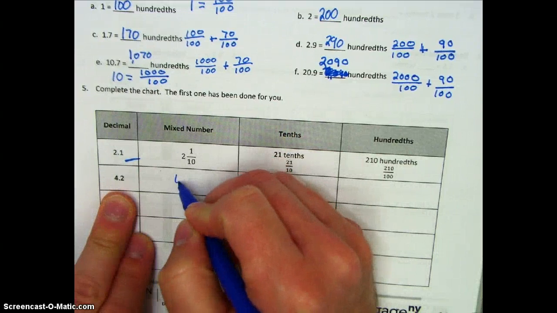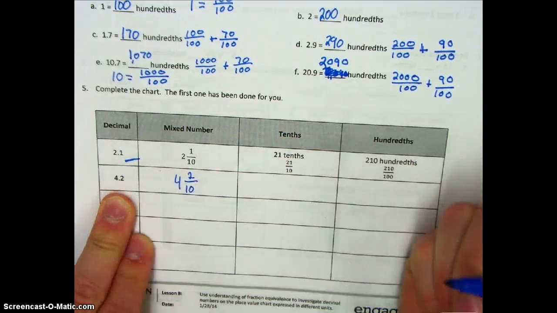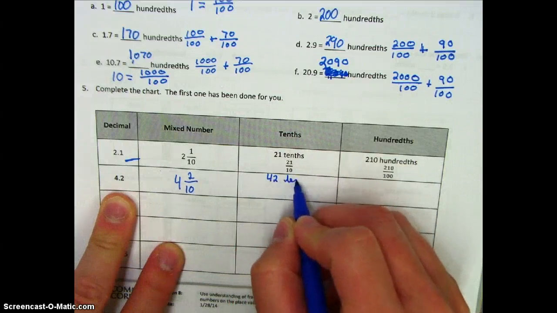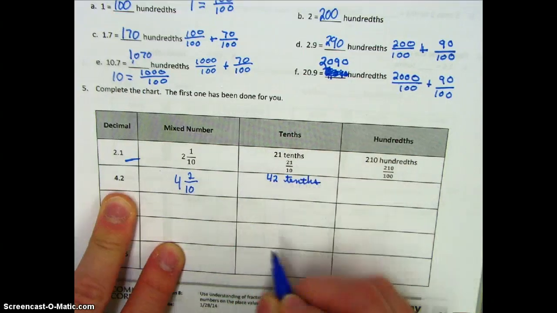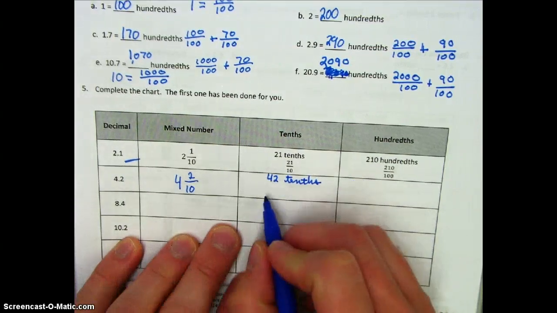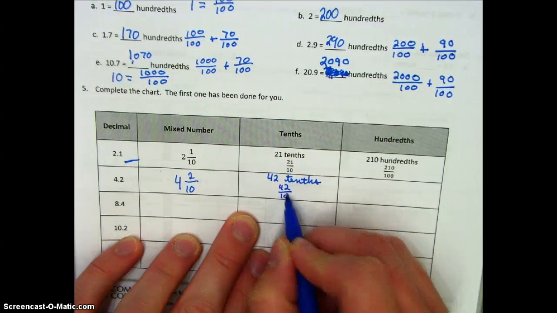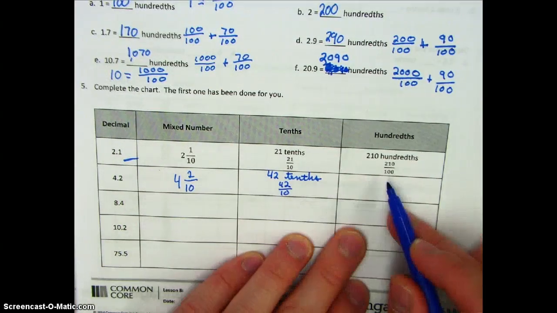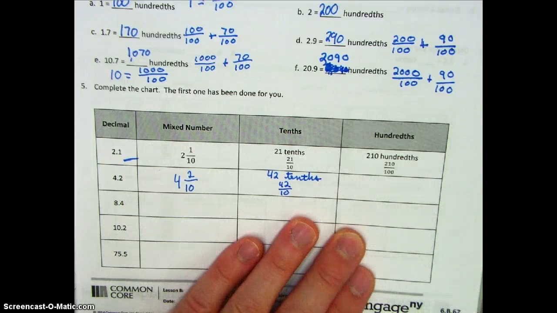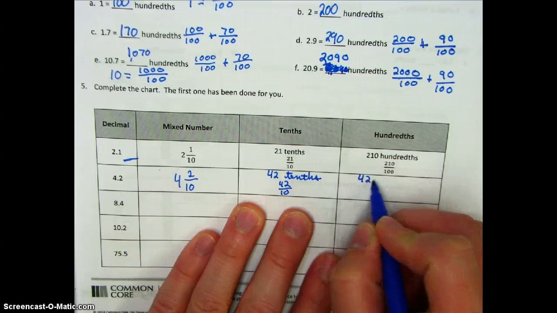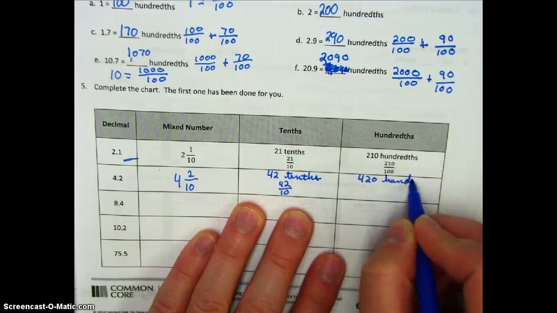So now our next one, we have 4 and 2 tenths. Okay, so that would be 42 tenths. Okay, you have 10 tenths in 1, so we have 42 tenths. And then written as a fraction would look like that. Okay, now we're going to move one spot over, and thinking back to what we did in question 2 when we were decomposing with our number discs, remember we're moving them over a spot, so now our 42 tenths becomes 420 hundredths.